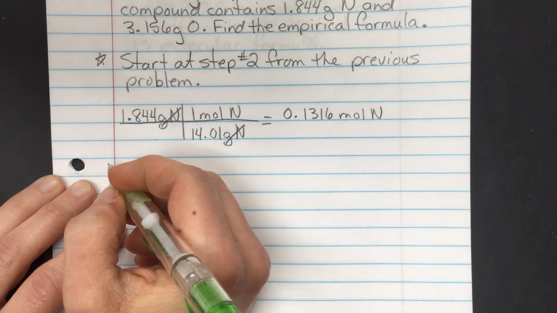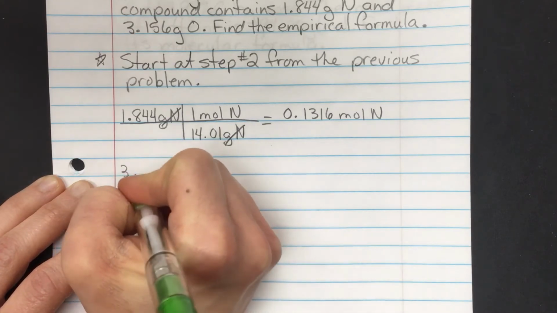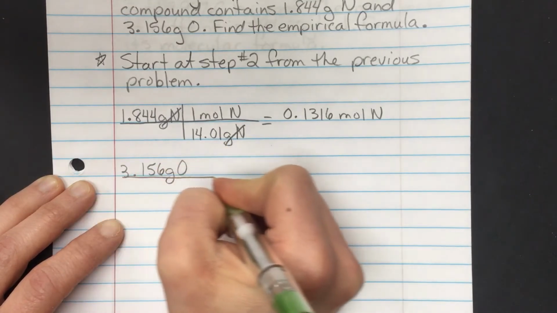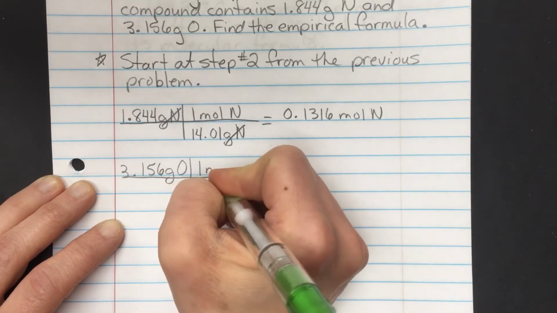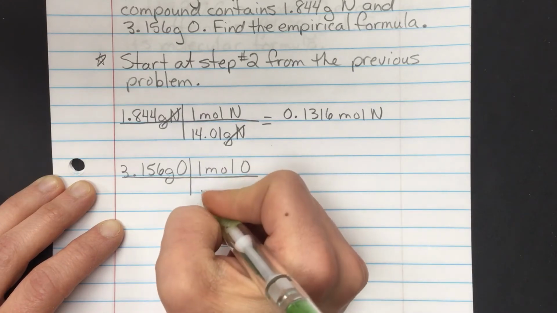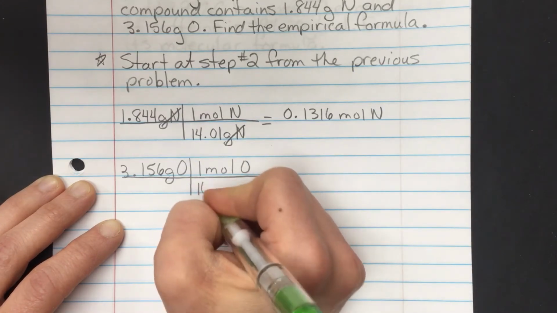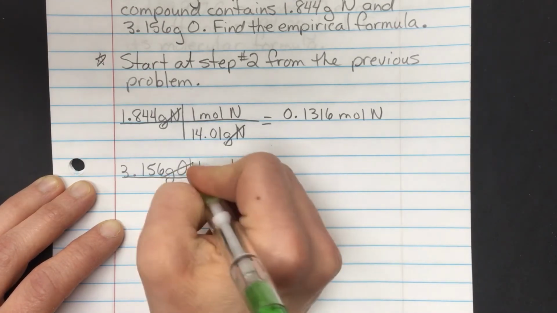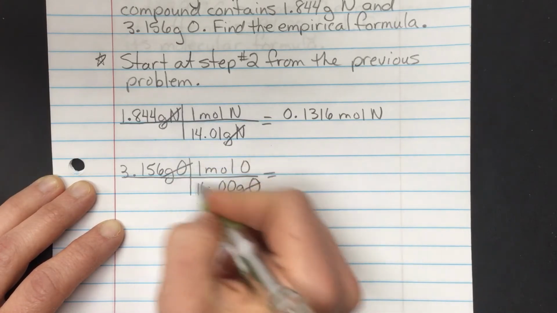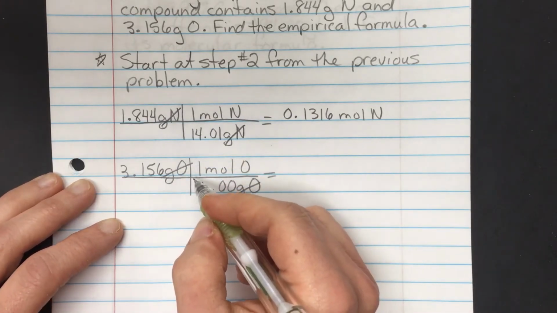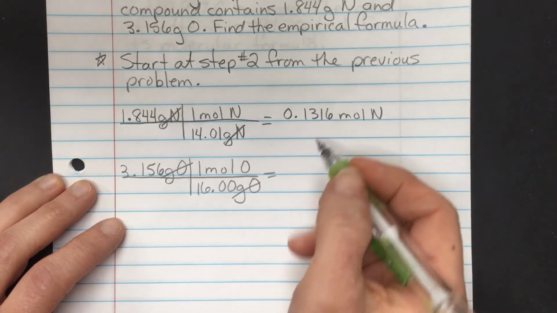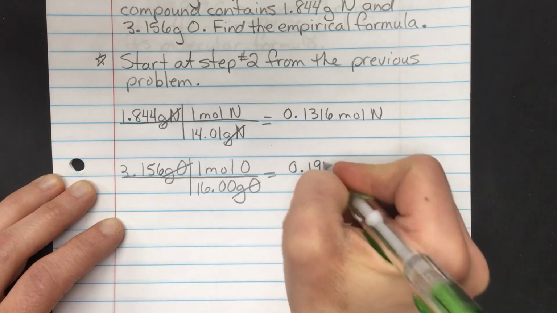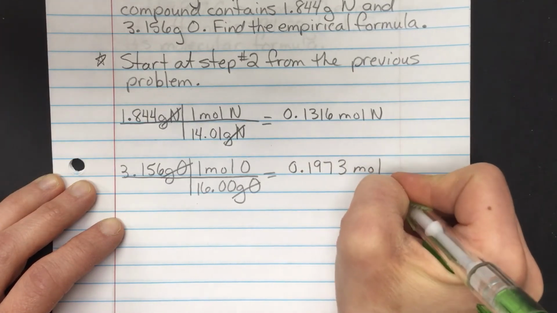Going on to my oxygen, I have 3.156 grams of oxygen. From my periodic table, I know that 1 mole of oxygen is the same as 16.00 grams of oxygen. Remember, when I'm doing my bridge notation, they have to be able to cancel. If I have it on the top, it then has to go on the bottom. And I get an answer of 0.1973 moles of oxygen.